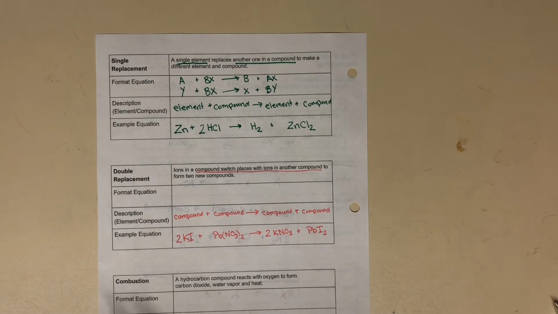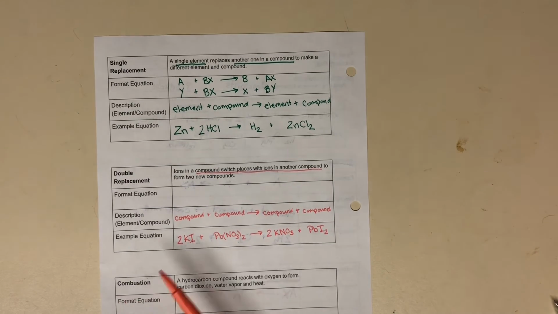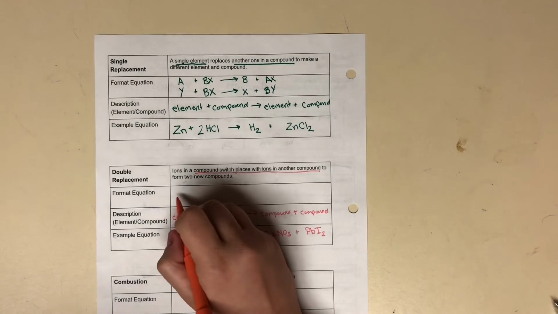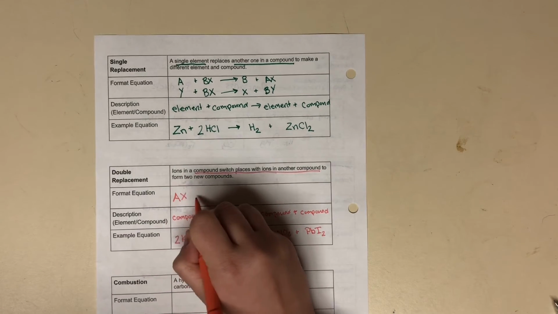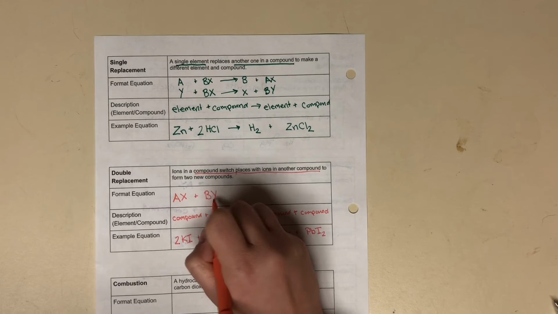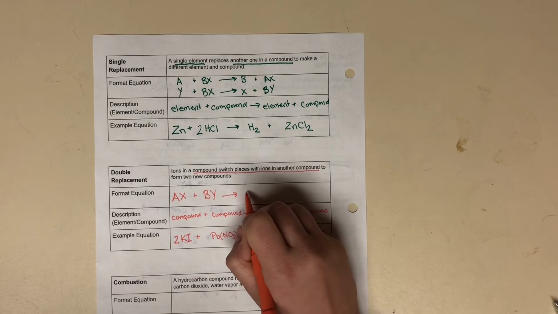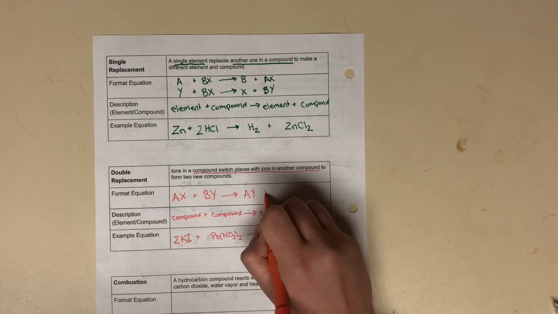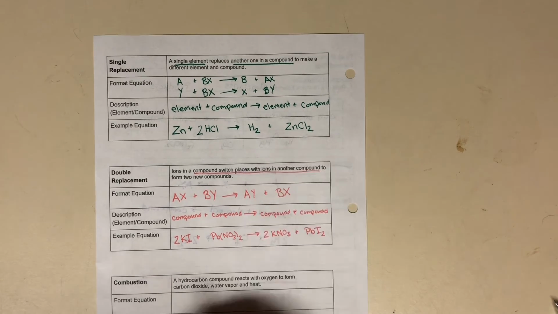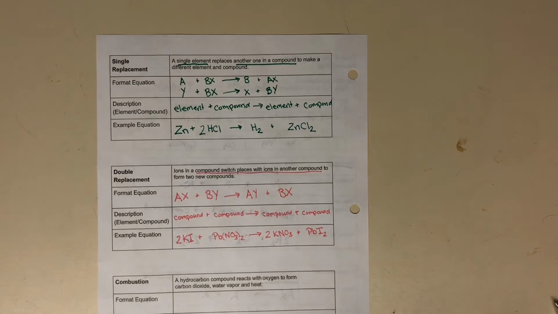We're going to talk about what makes combustion special. Normally if you see two compounds as reactants, it's going to be a double replacement. That's an easy way to remember that. All right, so what's our general format equation? AX plus BY is going to give me AY plus BX. So we swap partners. We're swapping dancing partners in a double replacement reaction.